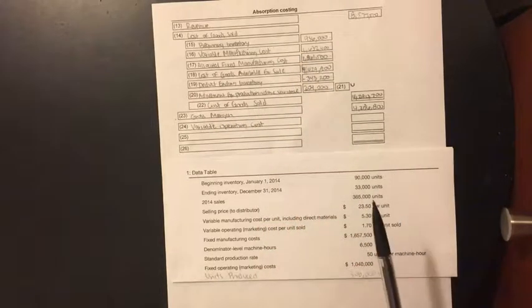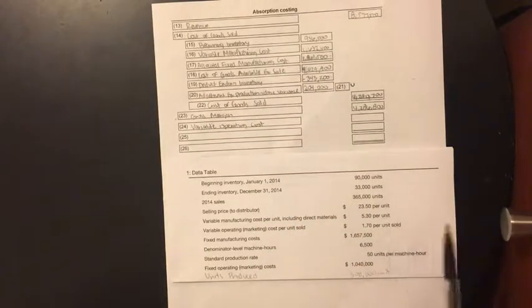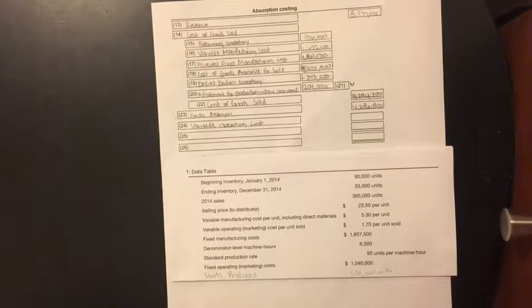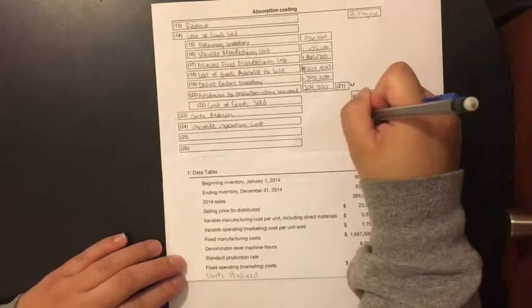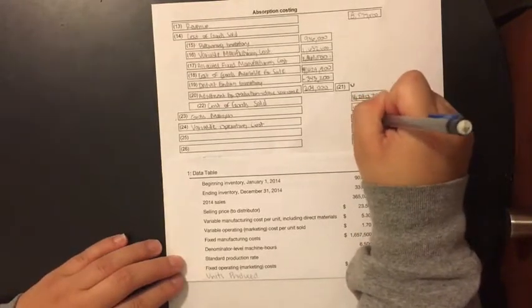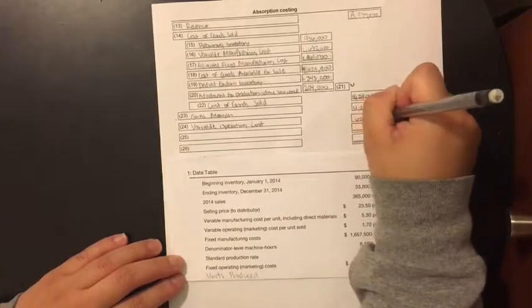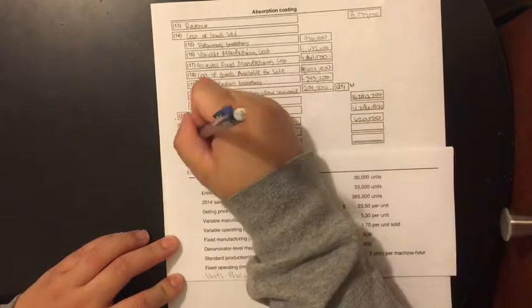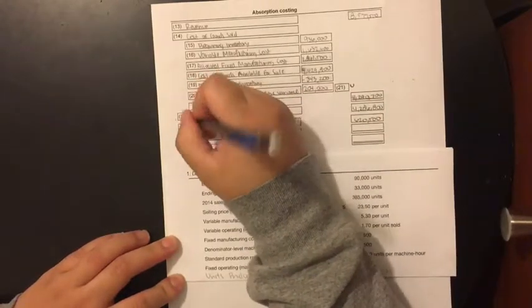But in case you forgot, it's going to be our units sold, which is 365,000 units, times our variable operating cost, which is $1.70 per unit. And that gives us $620,500. Next, we want to find our fixed operating cost.